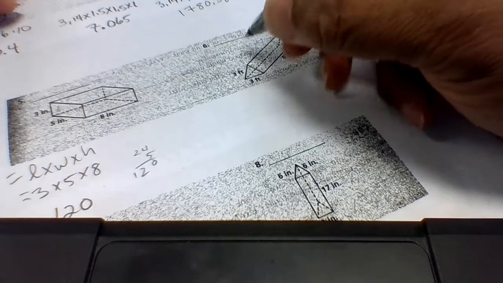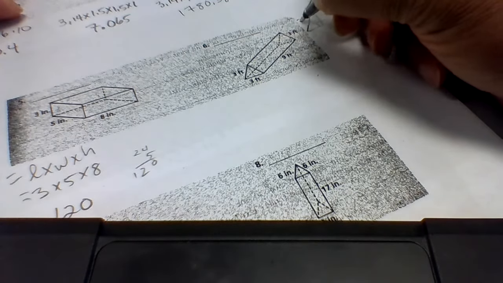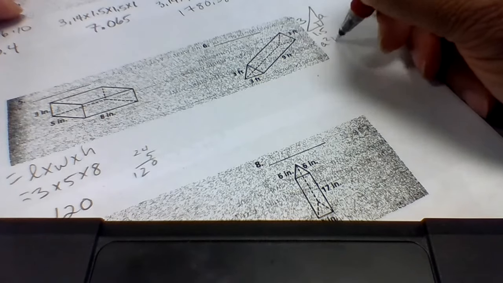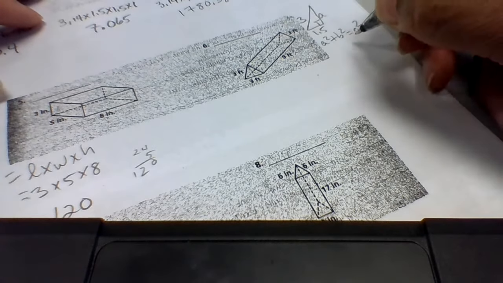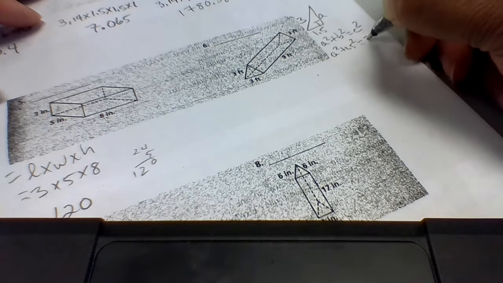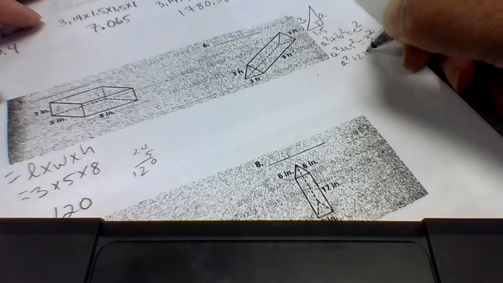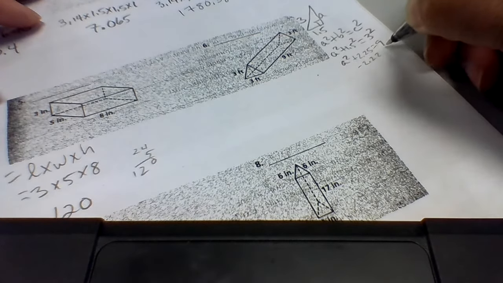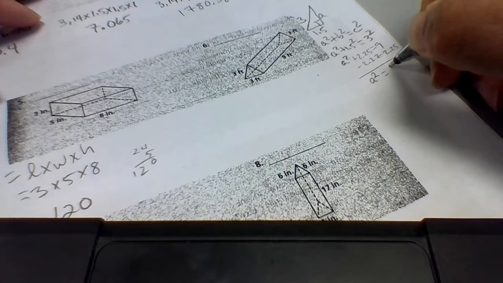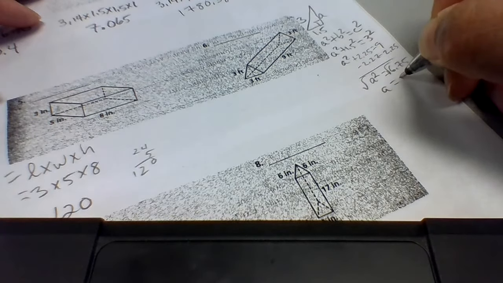The triangle is the base. I don't have the height. So I had to find the height. This side is 3. This is going to be 1.5. And I'm looking for this. So a squared plus b squared is equal to c squared. A squared plus 1.5 squared is going to equal 3 squared. A squared plus 2.25 is equal to 9. Subtract 2.25 from both sides. And a squared is going to equal 6.75. Take the square root of both sides, so a is equal to 2.6.